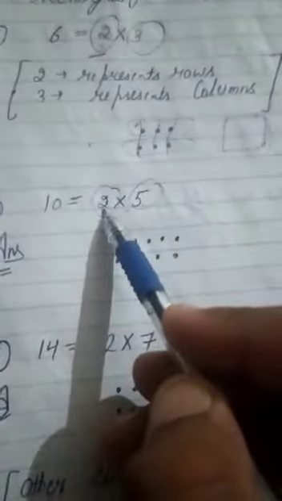Now the second part is 10. How do we show 10? 2 multiplied by 5. 2 are the rows and 5 the columns. Why don't we take 5 here and 2 there? Because rows are always less than columns. So that's why 2 rows.